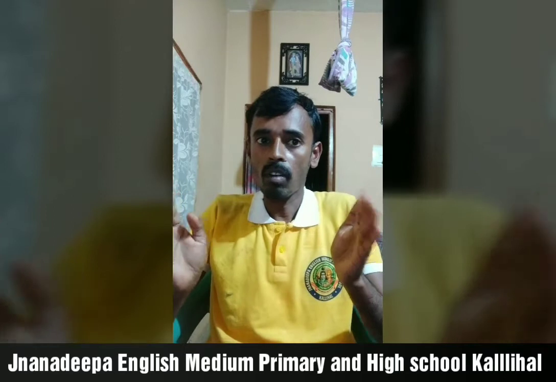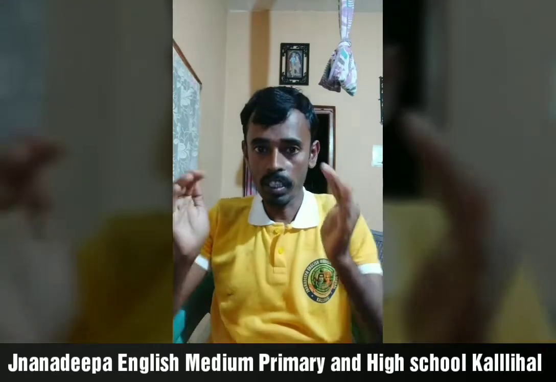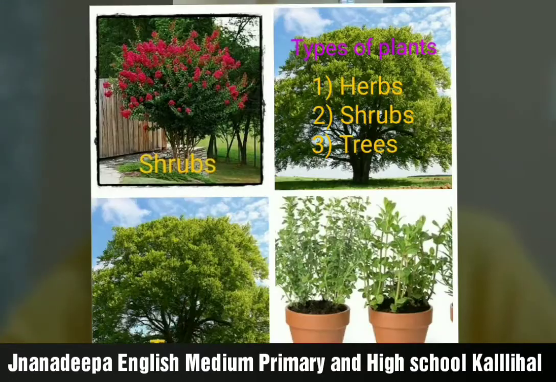So many types of plants are found on our earth. These plants are divided into 3 types. Those are herbs, shrubs, and trees.